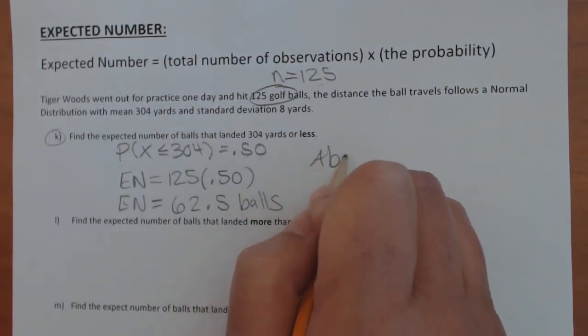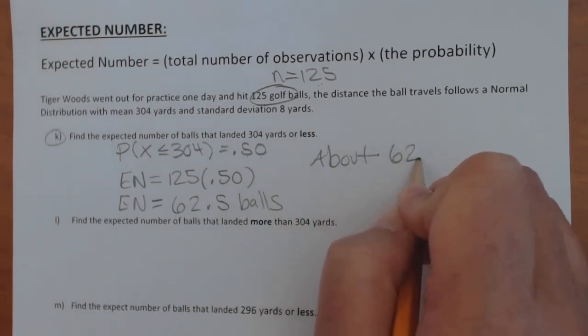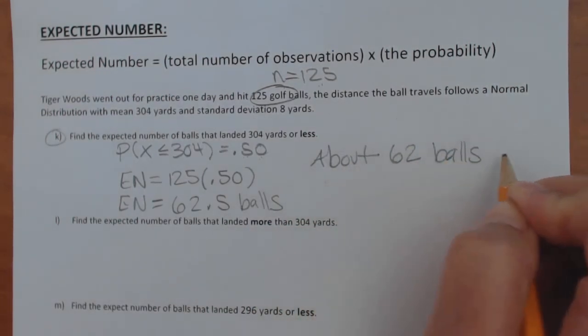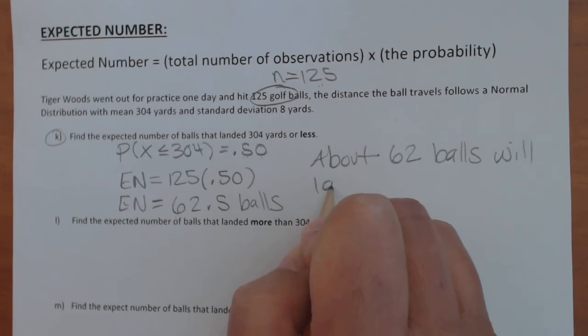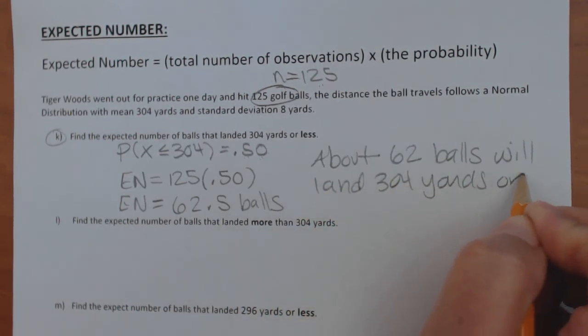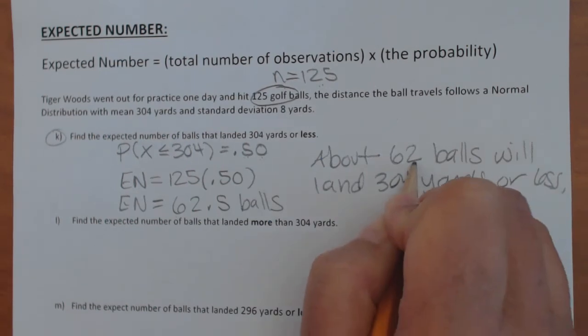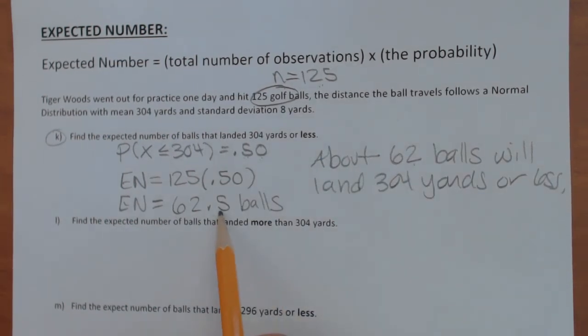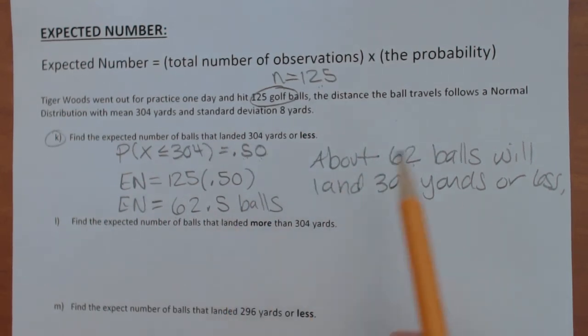You can write it in a sentence: about 62 balls will land 304 yards or less. If you would like to round it, I would round down because he only hit halfway. He didn't hit 63, so do not round up. So round down, about 62 balls will land 304 yards or less. Give this answer on the line, and attach your units to it.